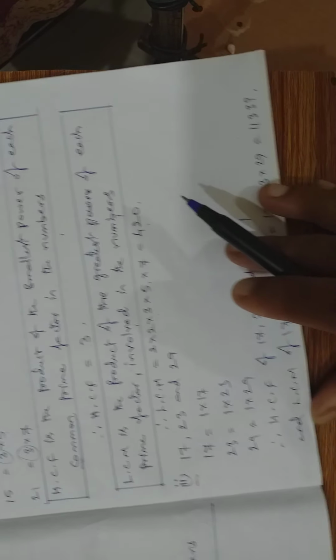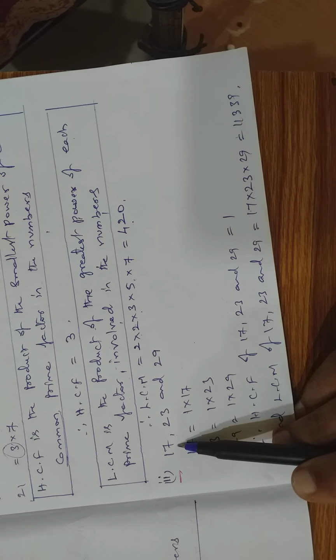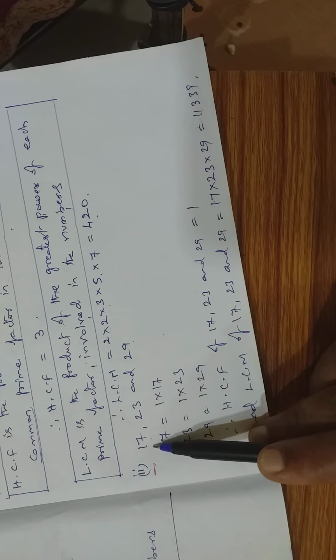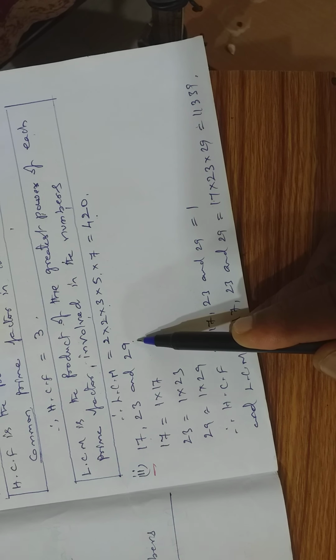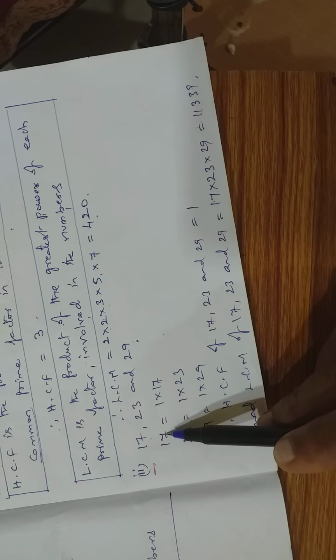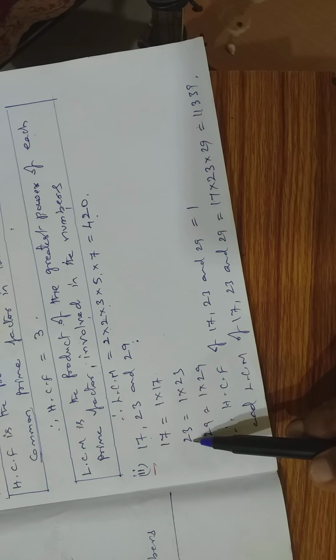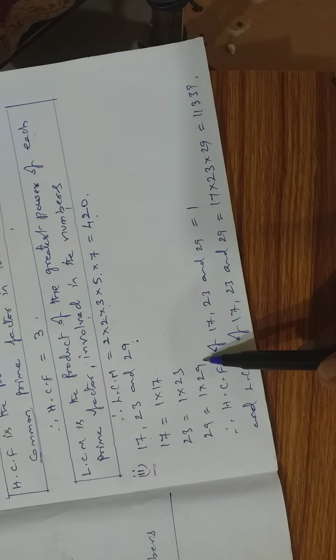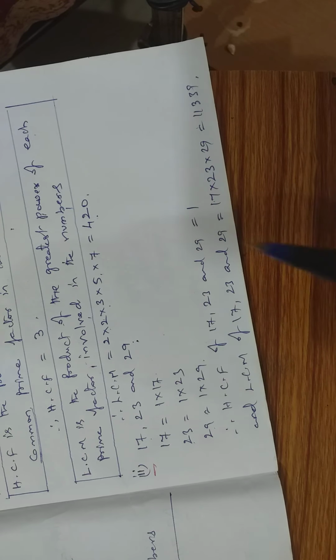In the same way, we need to find the HCF and LCM of 17, 23 and 29. So once you observe, 17, 23 and 29 are prime numbers. They don't have factors more than 2. They have the factors only 1 and itself. So 17 can be written as only 1 into 17, 23 can be written as 1 into 23, 29 can be written as 1 into 29. They don't have any other factors. So we can write like that only.